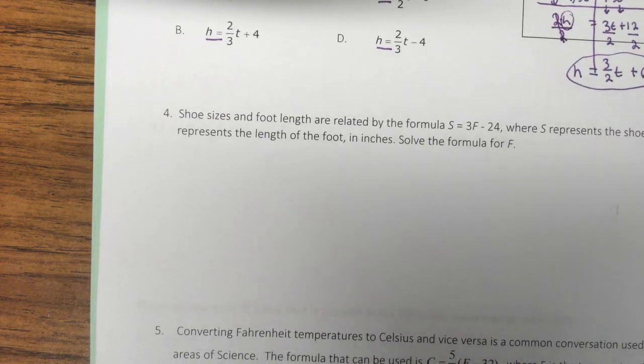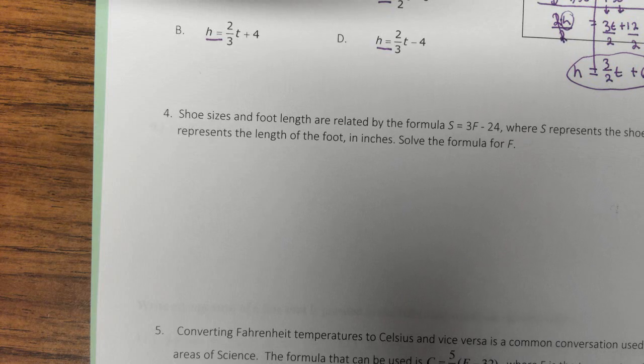Alright, number 4 says shoe size and foot length are related by the formula S equals 3F minus 24, where S represents the shoe size and F represents the length of the foot in inches. Solve the formula for F.